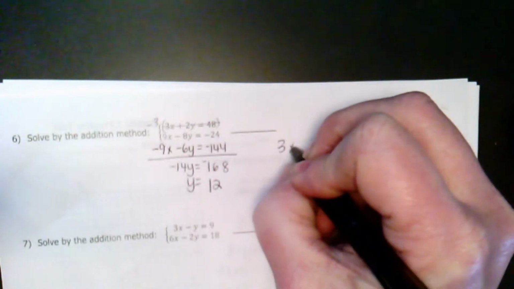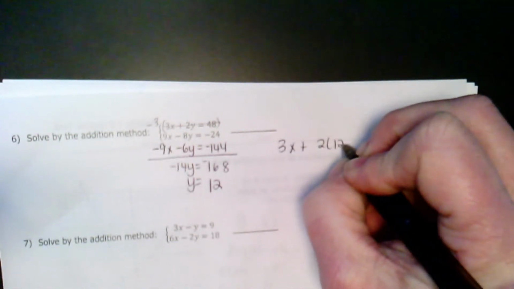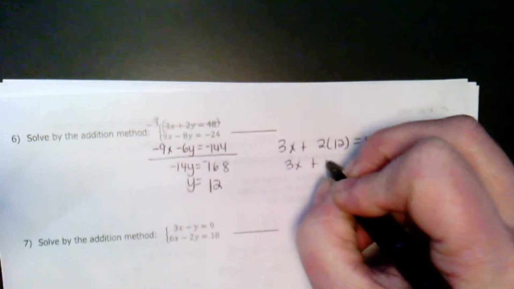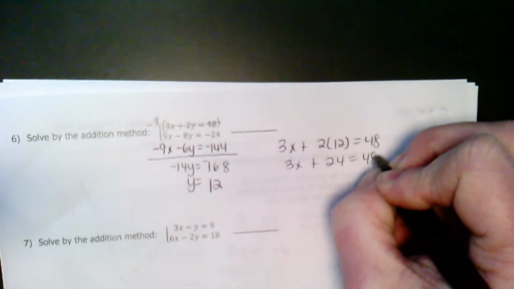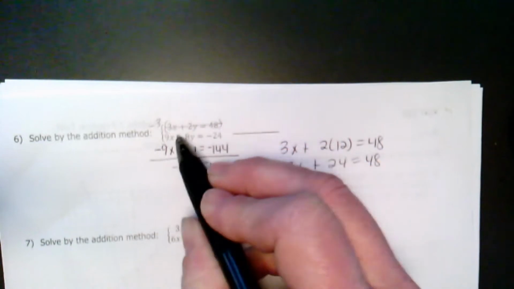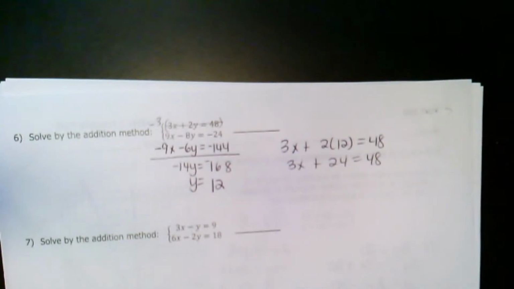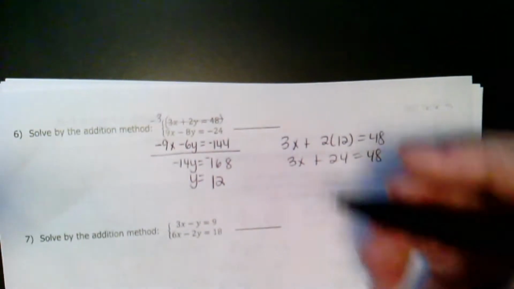I get 12. Then plug that back into my original equation. Now when you're doing your test, if you want to know if they're correct, you can plug both of them back in and they should be true. It would be just like the first page where you were finding a solution or not.